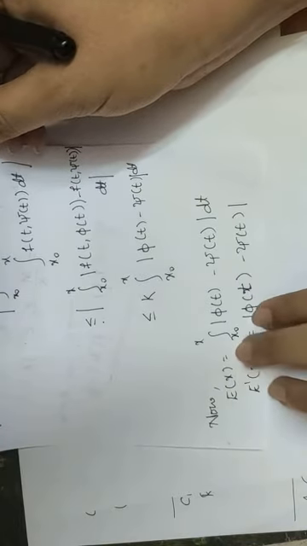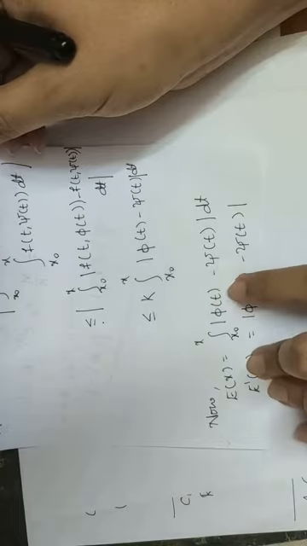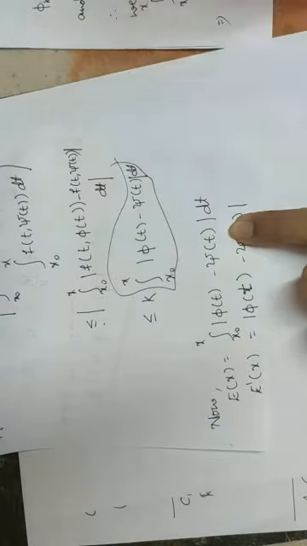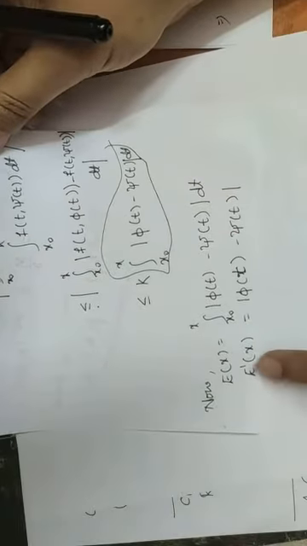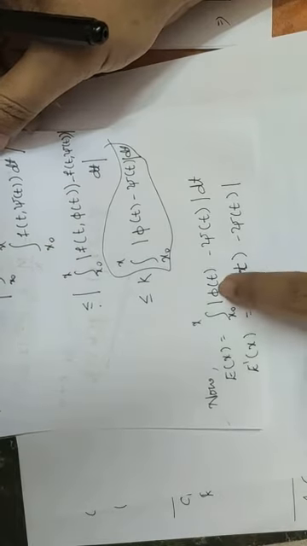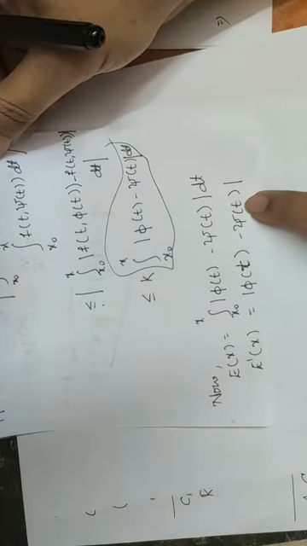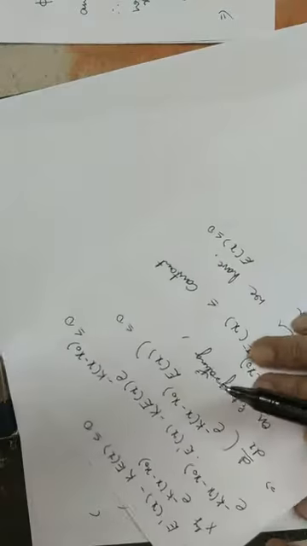Now I have considered one function e of x for simplicity. So e of x is equal to the integral from x naught to x of mod phi of t minus psi of t dt. What is e dash of x? If you differentiate this, you will get mod phi of x minus psi of x.